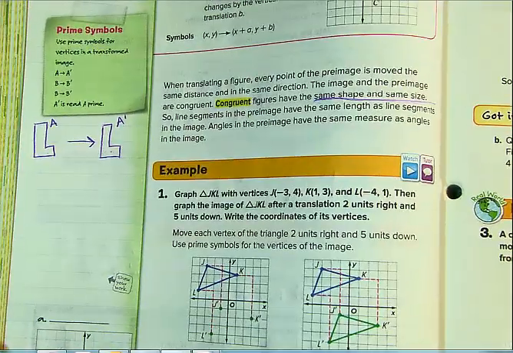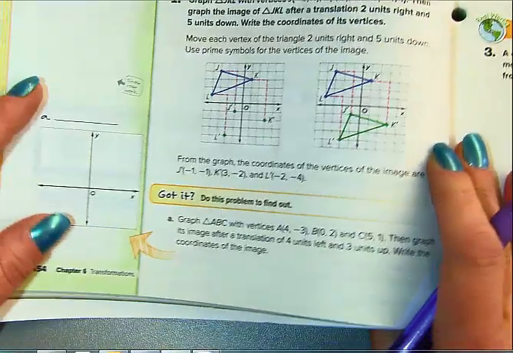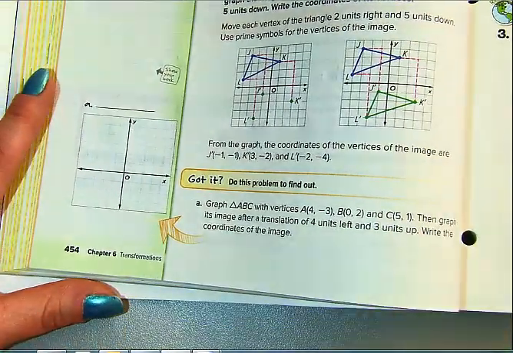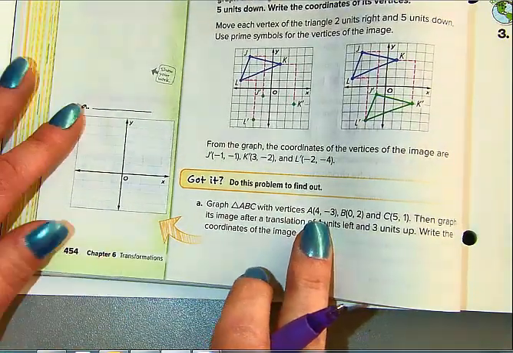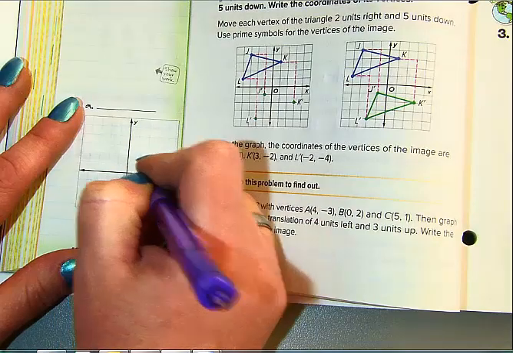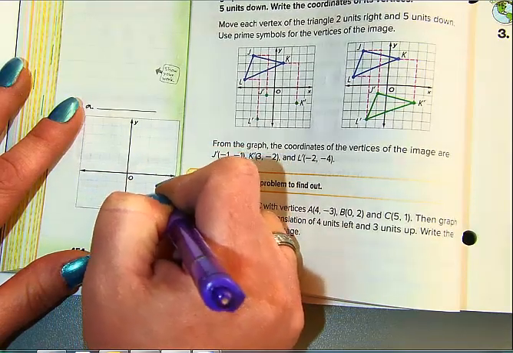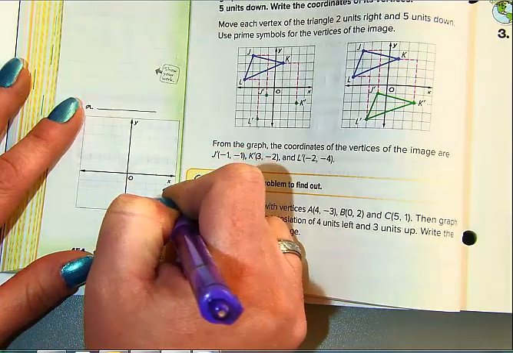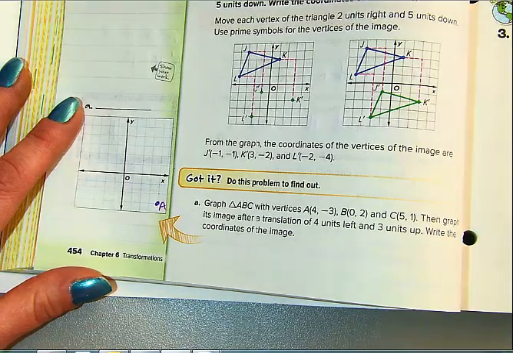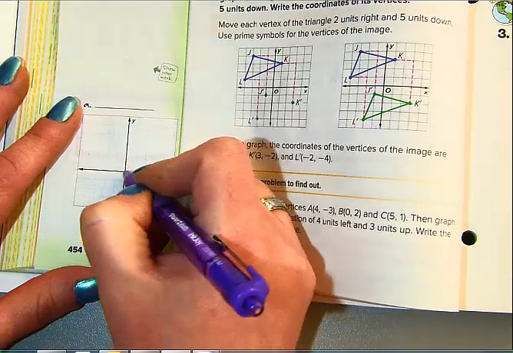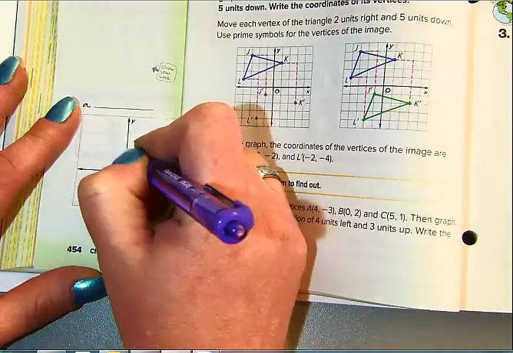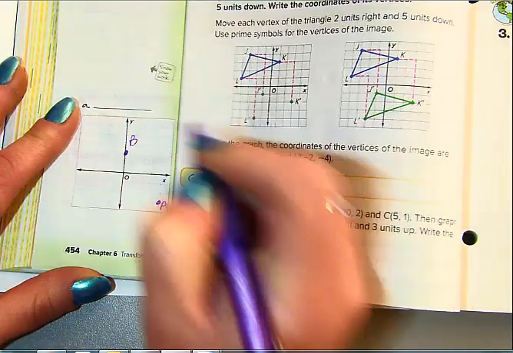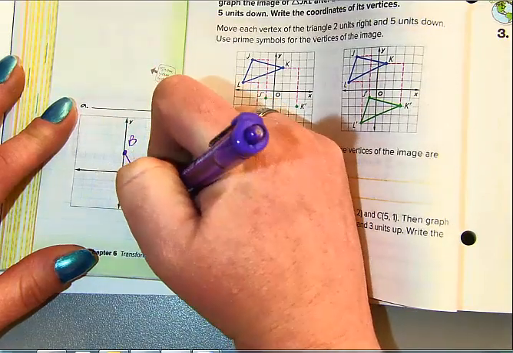Let's look down here. We're going to go on down to A and do one together. It says graph triangle ABC with vertices. Well, my first point is at 4, -3. So I'm going to make a point at 4, -3. That's my A. Okay? B is at 0, 2. So here's 0, 2. So here's my B. And again, this is a triangle, so I'm going to go ahead and connect these two.